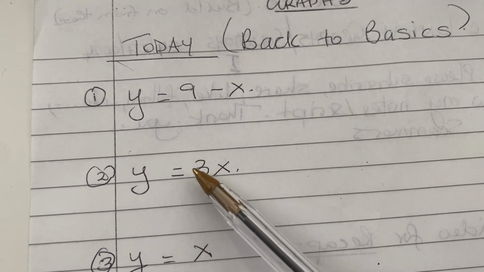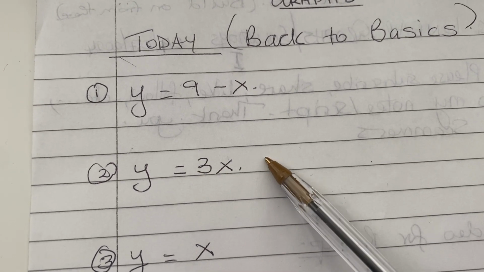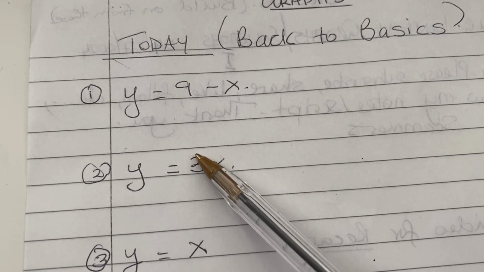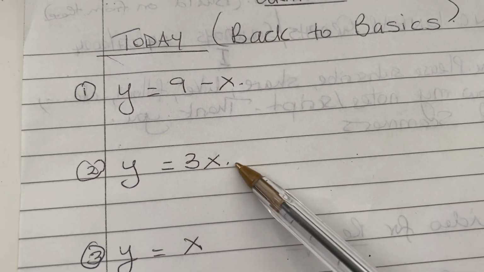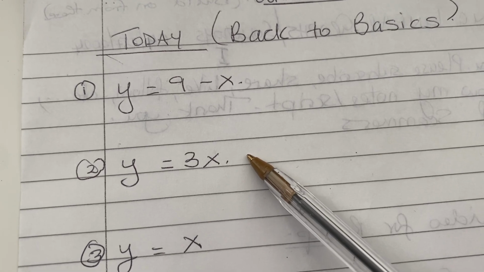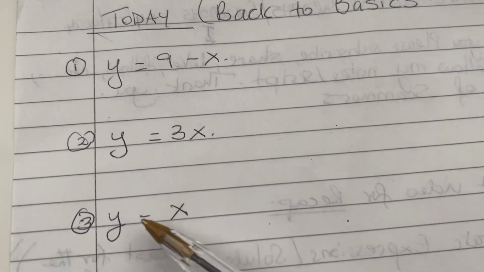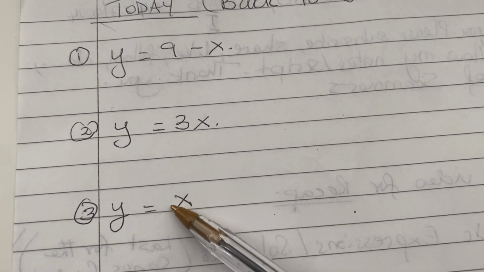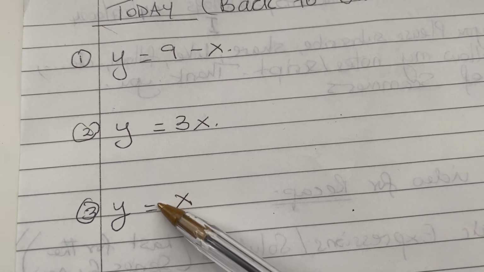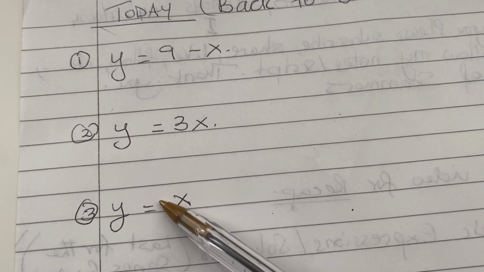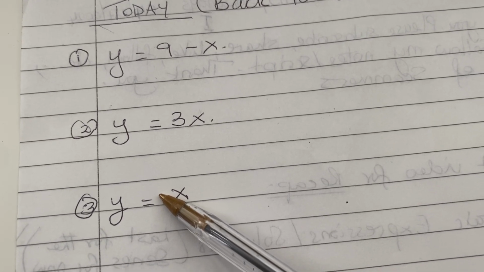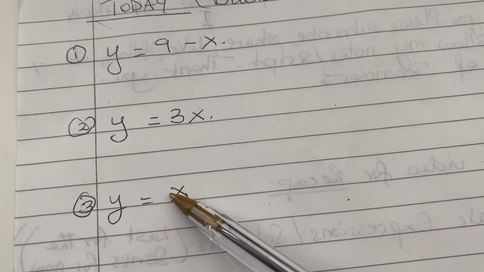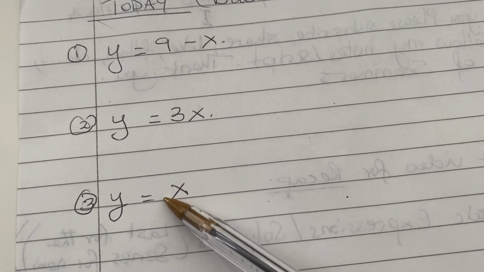The second one, y equals 3x. Here the gradient is 3, and it will go through the origin. Then y equals x. Here the gradient m is 1.